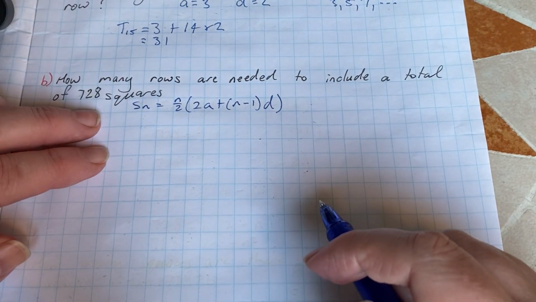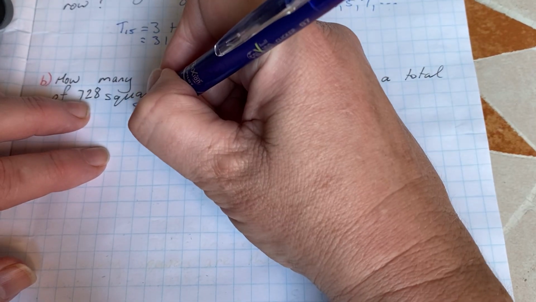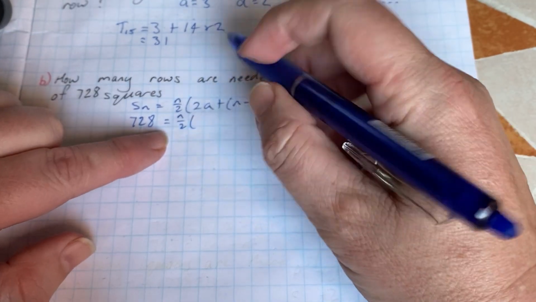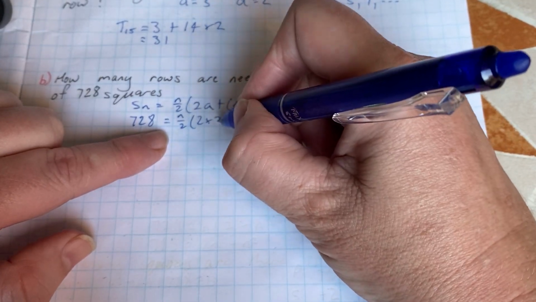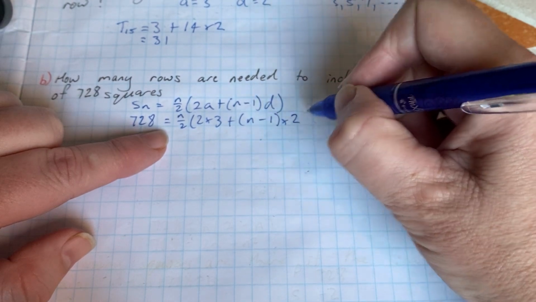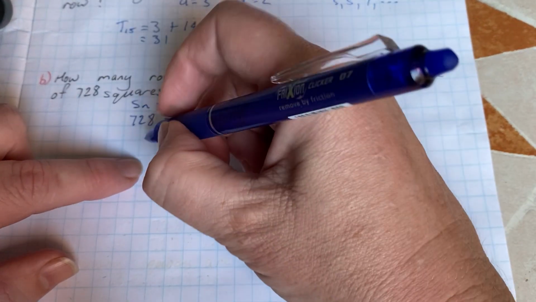Okay, let's plug some values in there that we know. So 728 is our sum. N over 2, 2a, remember a was 3, so 2 times 3, plus we don't know n, so n minus 1 times d, which is 2. Let's just simplify that bracket.